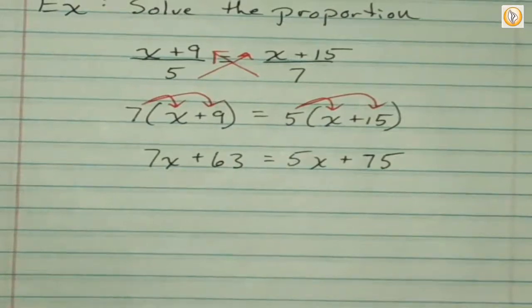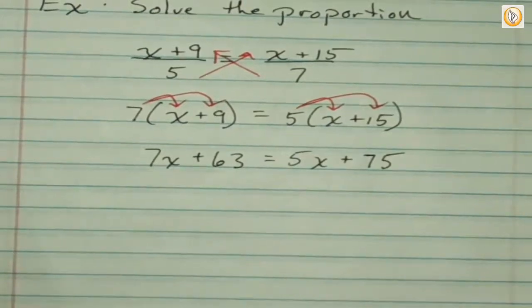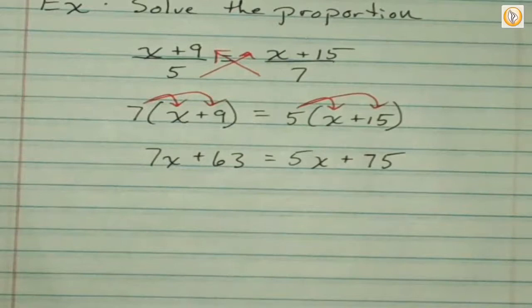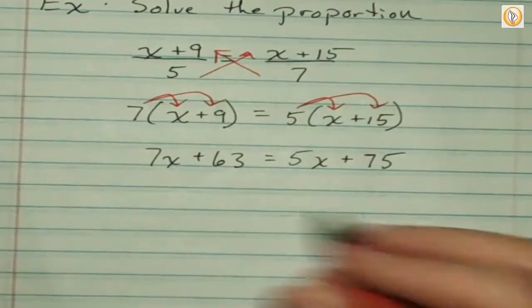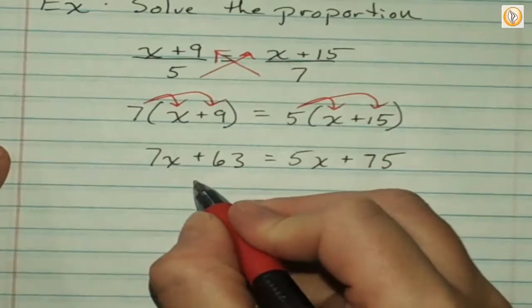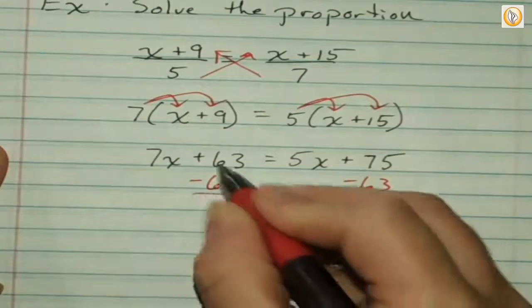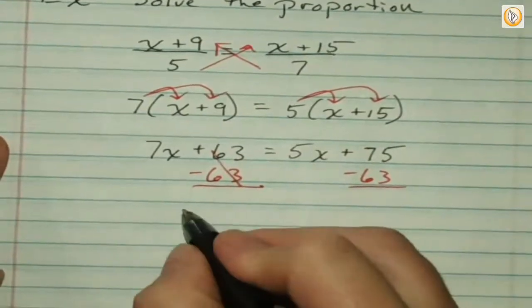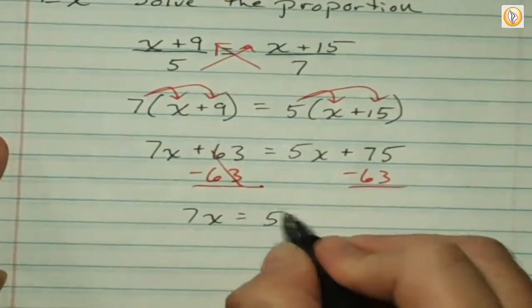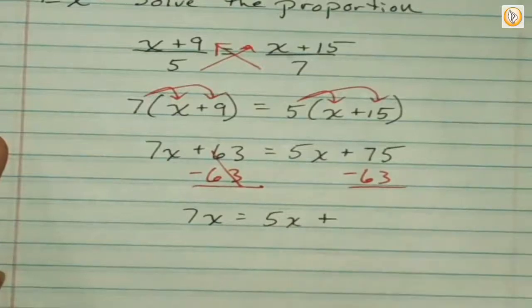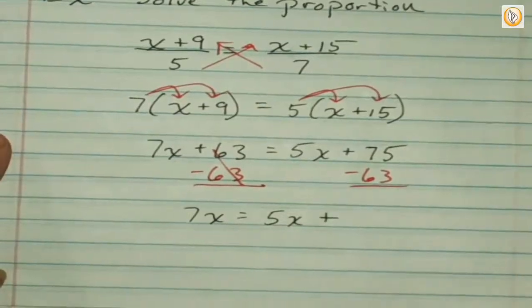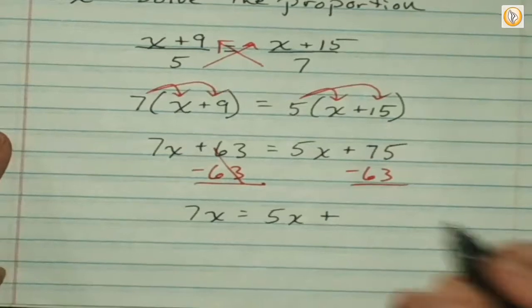Let's see. Emily, what would I move over? Okay, and how do we do that? Very good. So I have 7x equals 5x plus, what do I have, Emily?